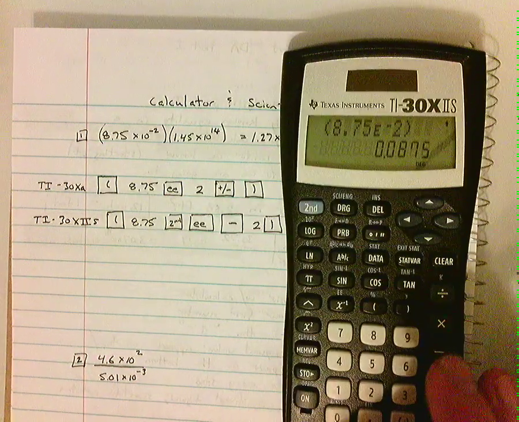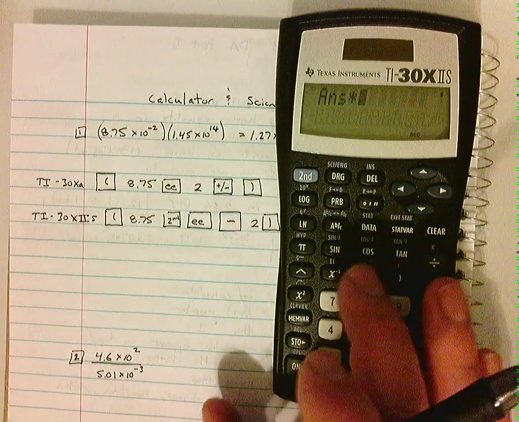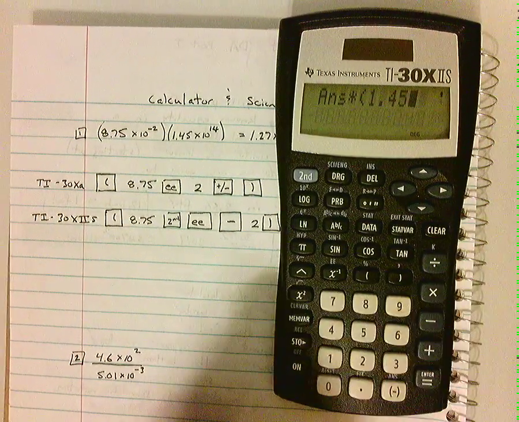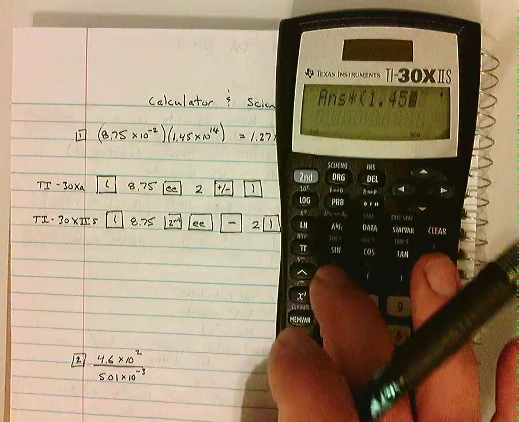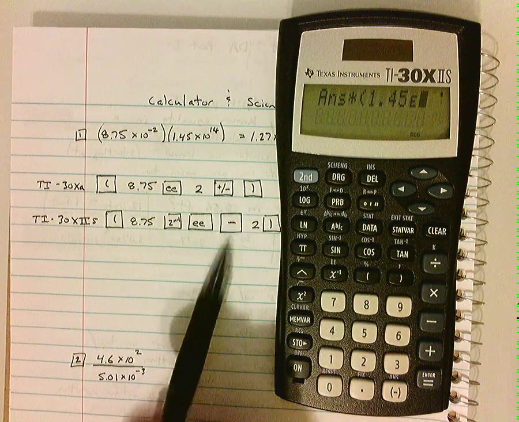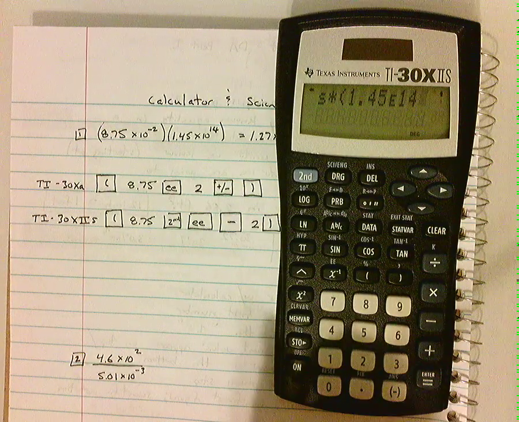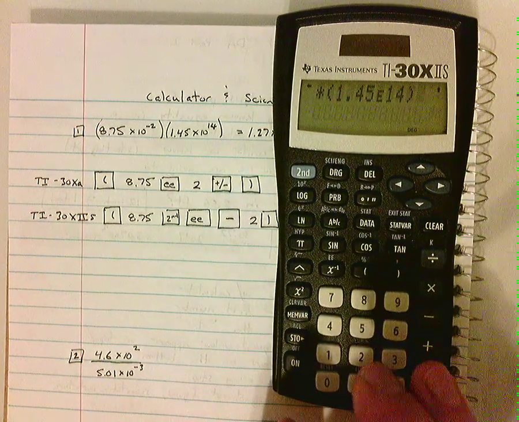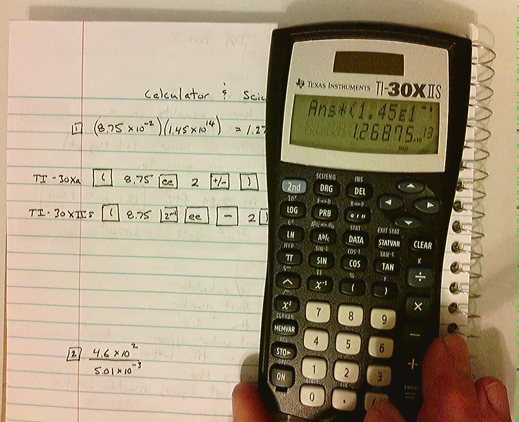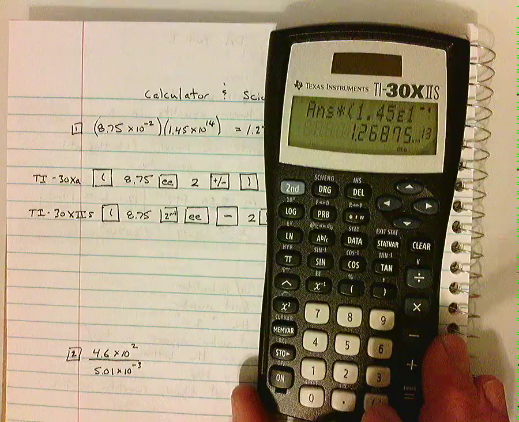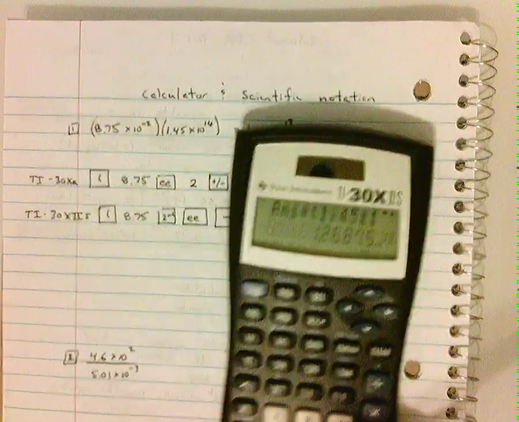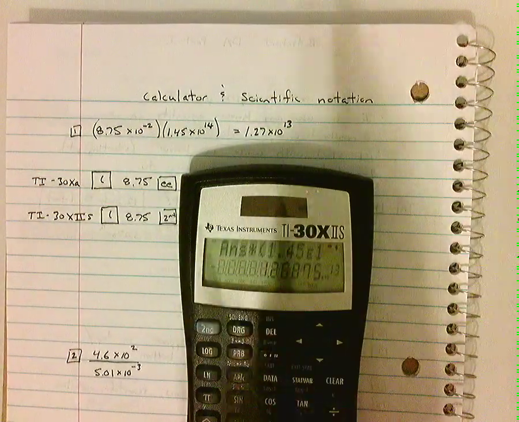We're still going to multiply, and we're going to go parentheses again, 1.45, second EE times 10 to the. Our exponent is now positive, so we're going to leave off this negative. We want it positive, so we're going to go 14, and we're going to close our parentheses, and we're going to hit equals. And notice once again, our calculator gives us 1.26875 times 10 to the 13th. We take our 3 significant figures, and we get the same answer that we got with the other calculator.